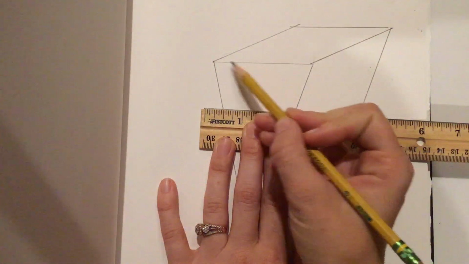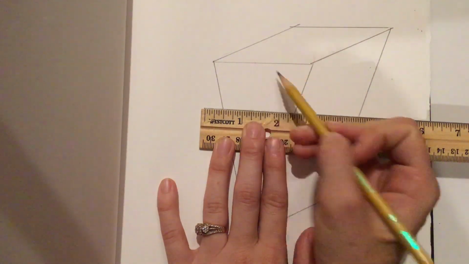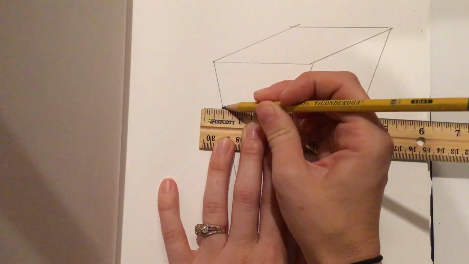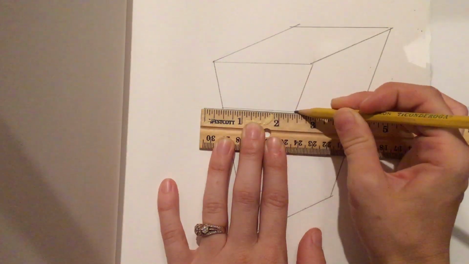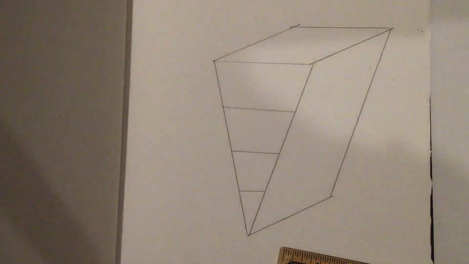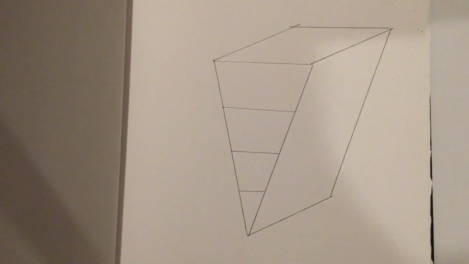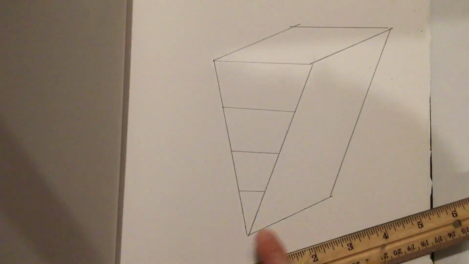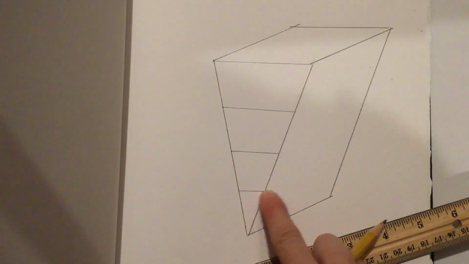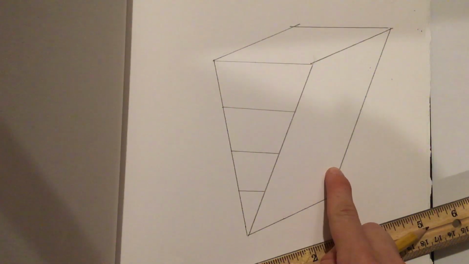Here I'm doing lines that are exactly like this one, straight across. So I'm going from this line carefully all the way over to this line. Okay, once you have this part, we need to follow this diagonal line, match it to this one, diagonal line.